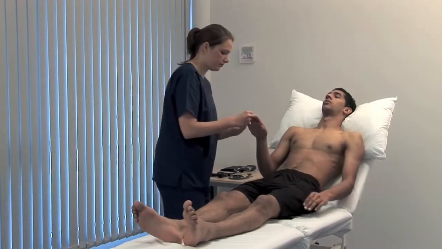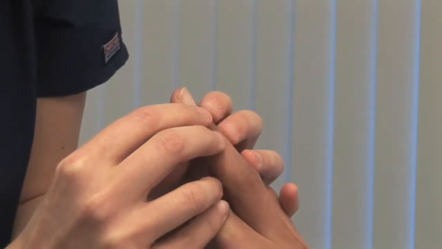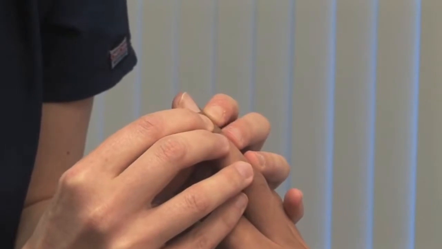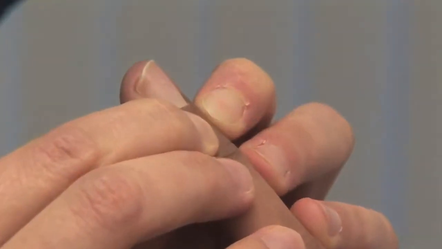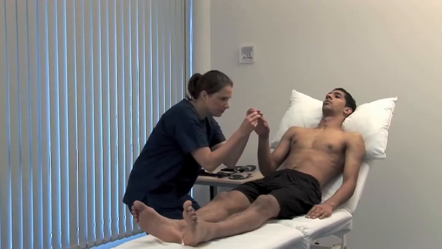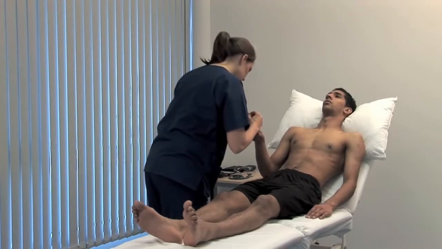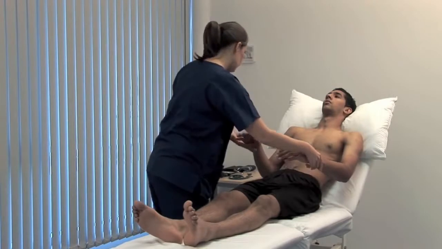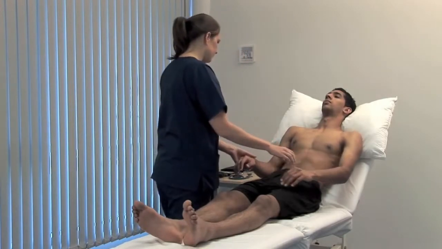There are 4 features: loss of the normal angle between the nail and the nail bed, increased nail bed fluctuation, increased bulk of soft tissue over the terminal phalanges, and increased nail curvature in later stages. Hypertrophic pulmonary osteoarthropathy includes finger clubbing, and also painful swelling of the wrists and ankles. Is this sore? No.